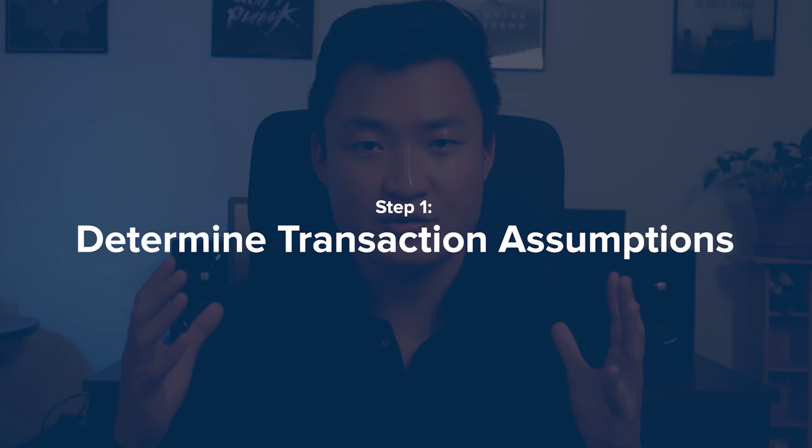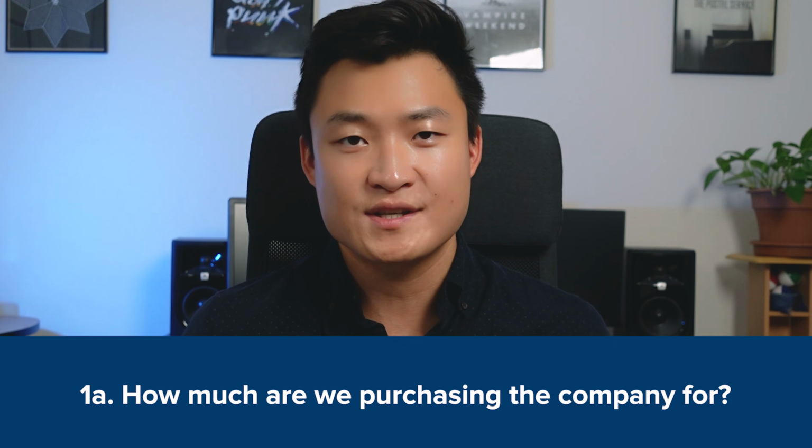So there's three main steps I would say when doing an LBO. The first is determining the transaction assumptions. An LBO is a negotiated deal, and that means two parties will have to have agreed on a specific price with specific terms. So the first question, very simply, is how much are we purchasing the company for?